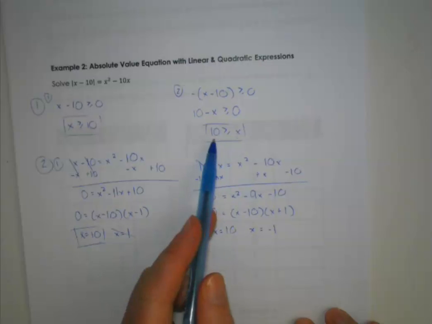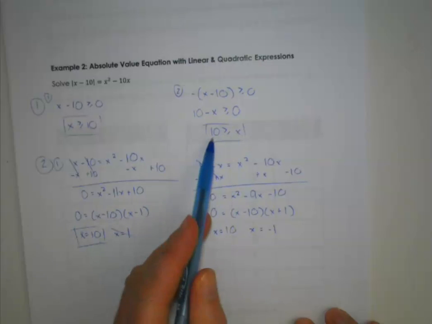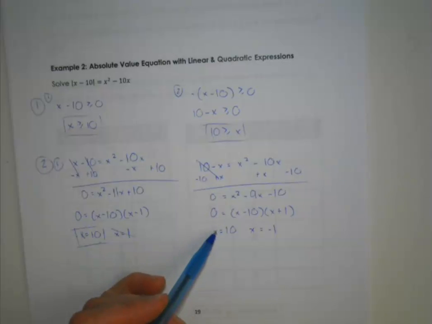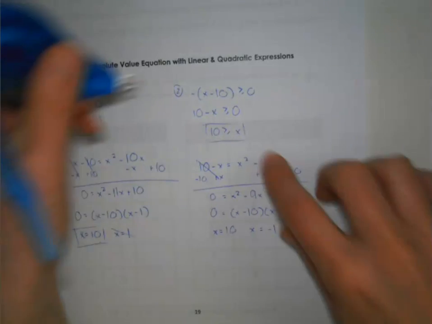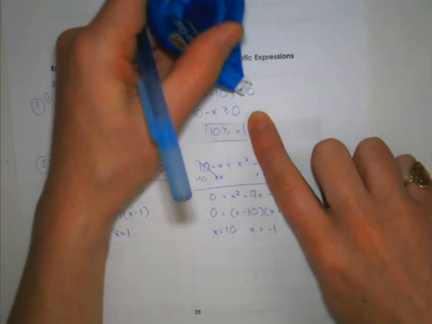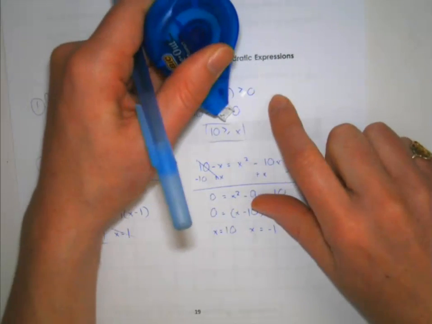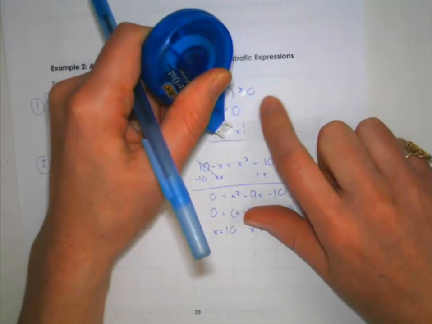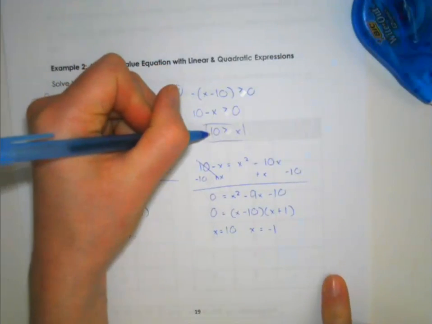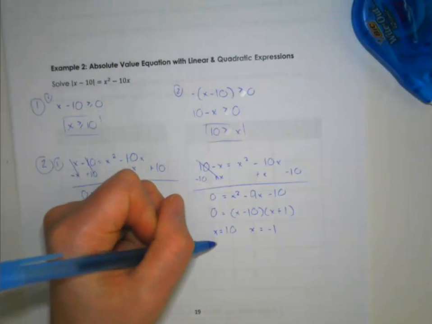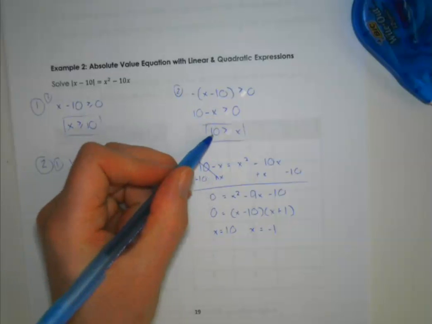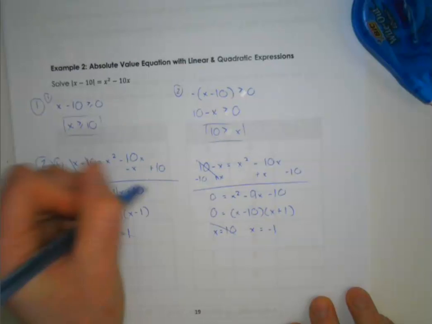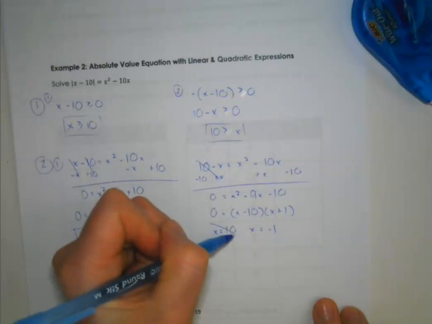For this one, 10 has to be greater than or equal to x. Oh, sorry guys, I messed up there. Remember that because this is our absolute value equation, it's not greater than or equal to, it's just greater than. I was wondering why that didn't make sense. Okay, so 10 is just greater than x. And so when we have x being equal to 10, that does not satisfy that because 10 is not greater than 10. So that's an extraneous solution for this absolute value equation.